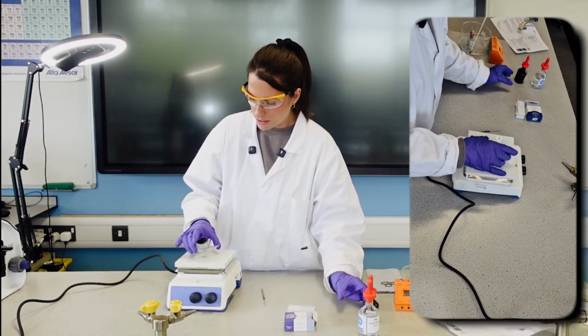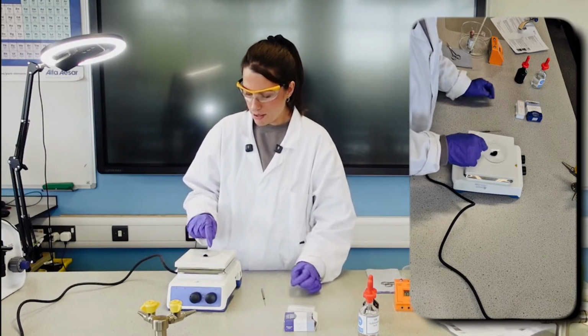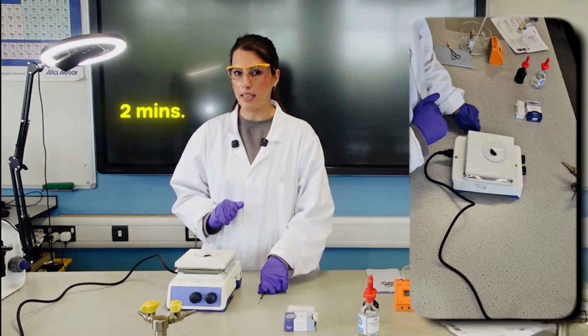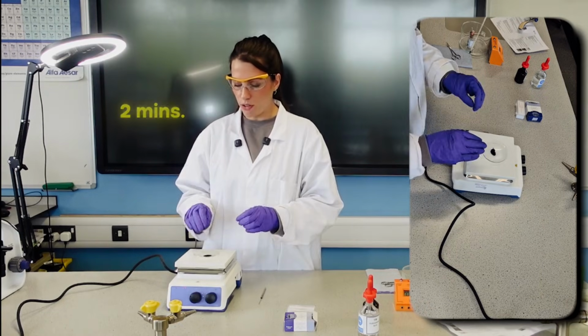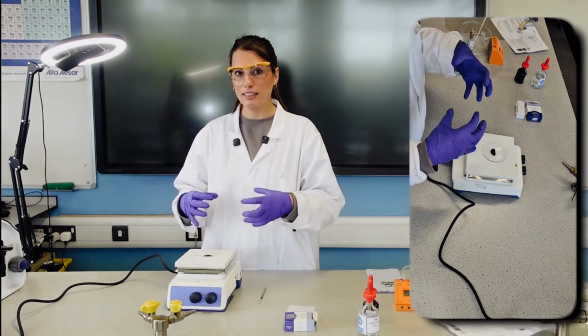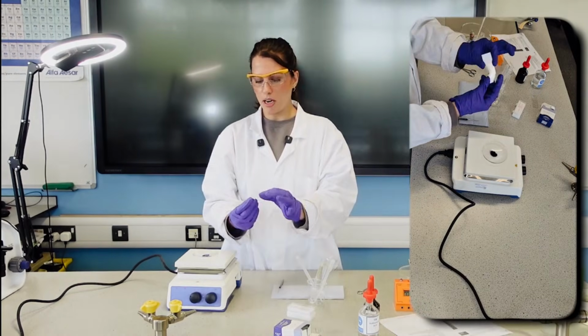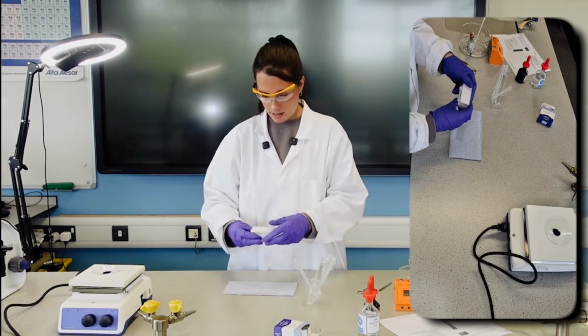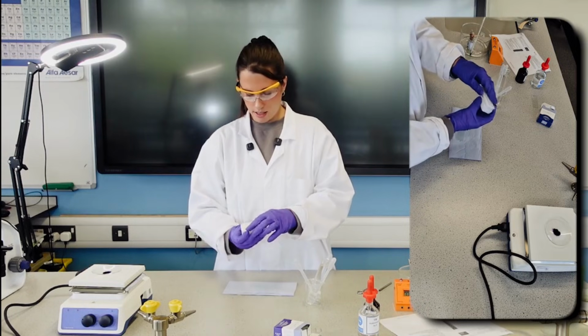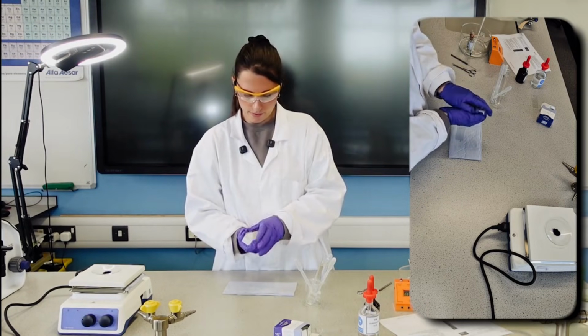I'm going to leave that on the heating mantle with the root tips for about 2 minutes. This is to give a chance for that stain to get into the cells, get to the chromosomes and stain them. So while I'm waiting, I've got my slide and I'll get my cover slip as well.